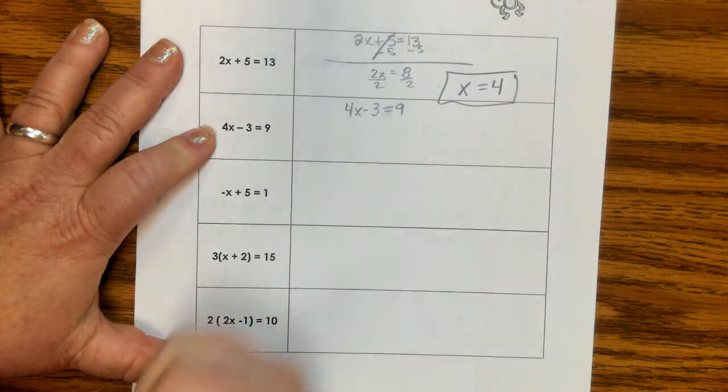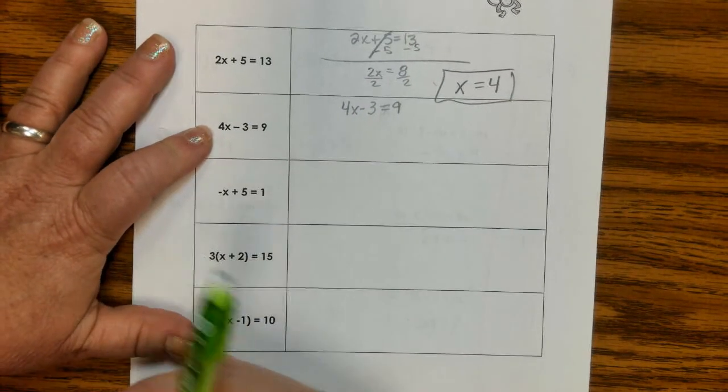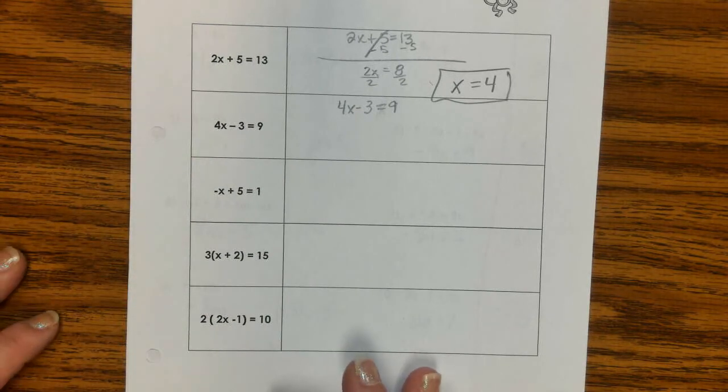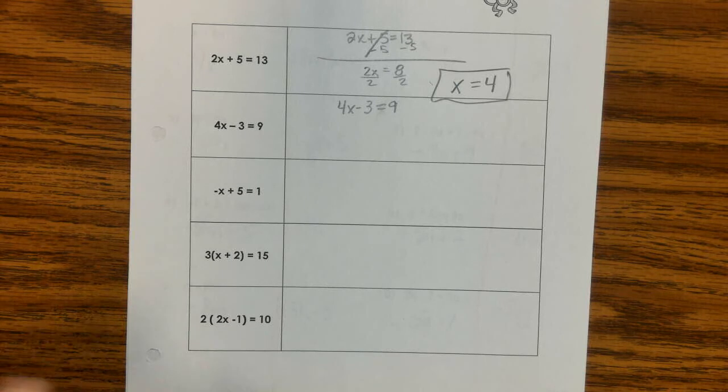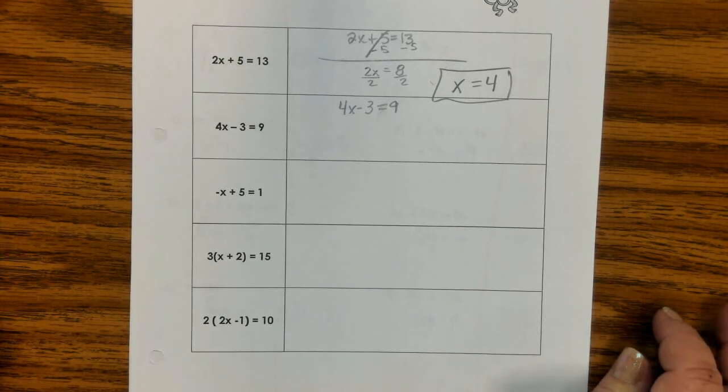So we need to get our constants and our variables on opposite sides of the equal sign. Remember, they are the Bloods and the Crips. Okay? They can't be on the same side of the street. Your constants are your Crips. Your variables are your Bloods.